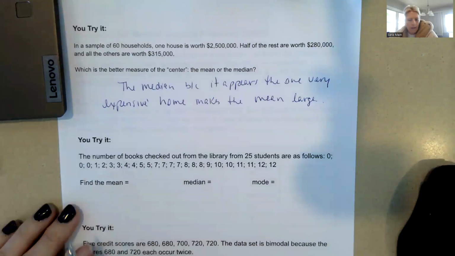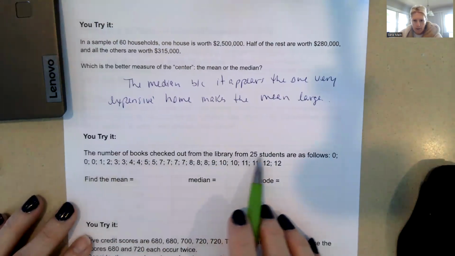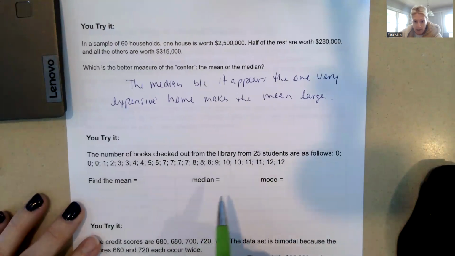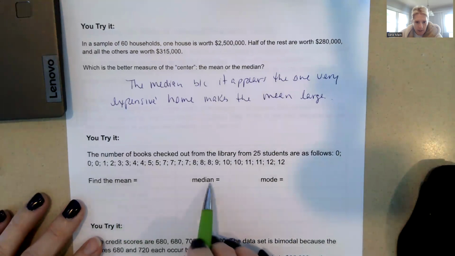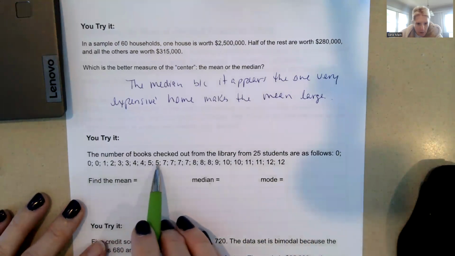Okay. Let's look at the next one. It says the number of books checked out from the library. There's 25 students, so that means it's odd, so there'll be a very middle one. They want us to find the mean, the median, the mode. So the mode we have to do by hand. It's the one that occurs the most.